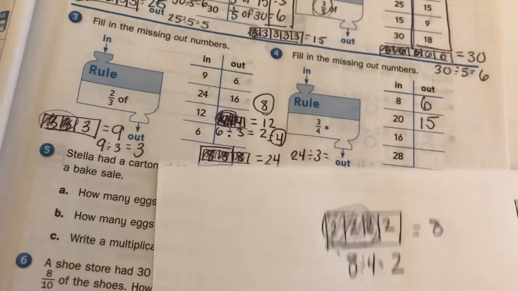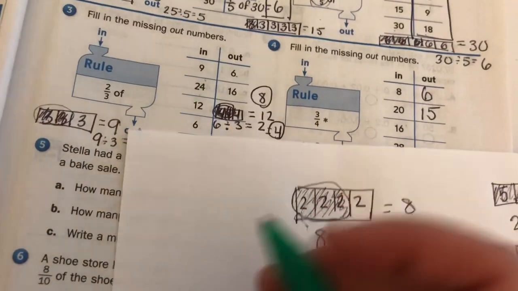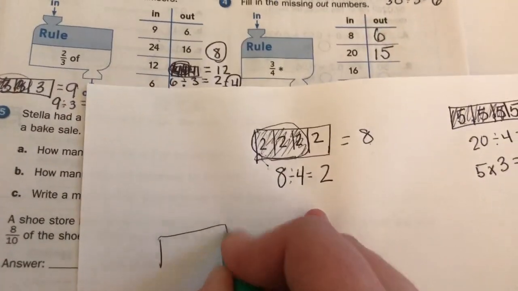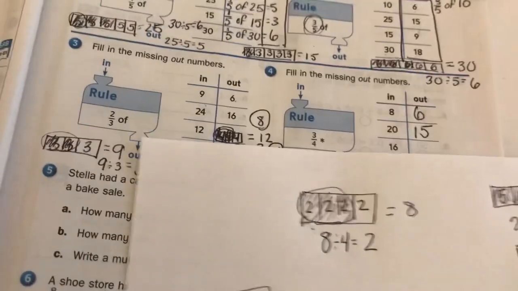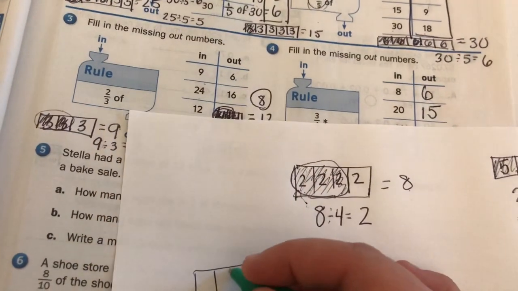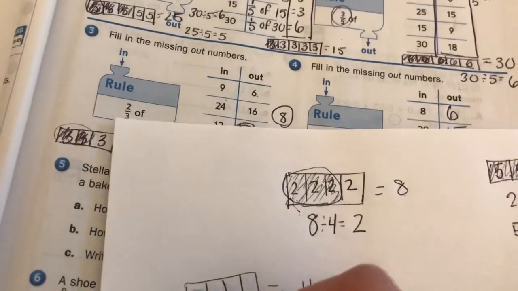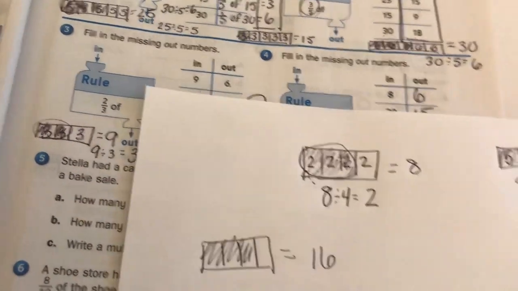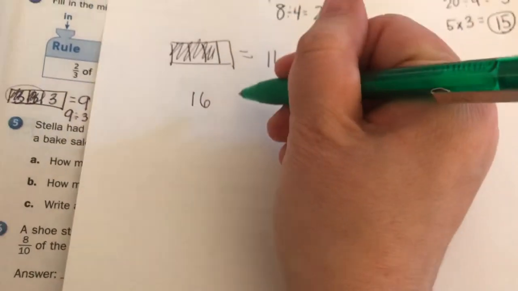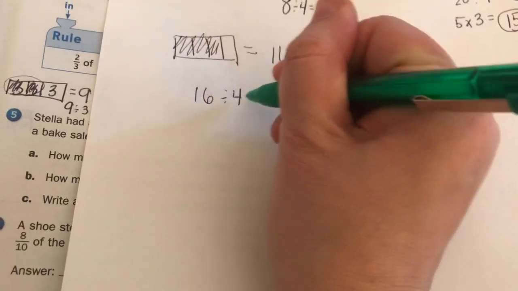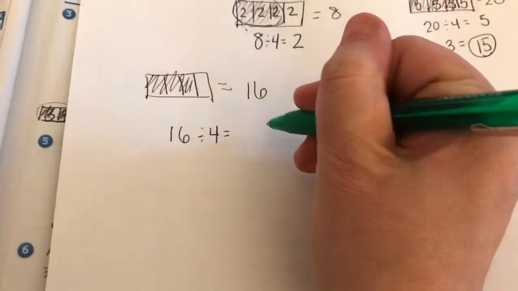Okay? So let's move on to 16. 16 people are in her castle. She wants 3/4 out. So I want to know what is 16 divided by 4 first. That's 4.